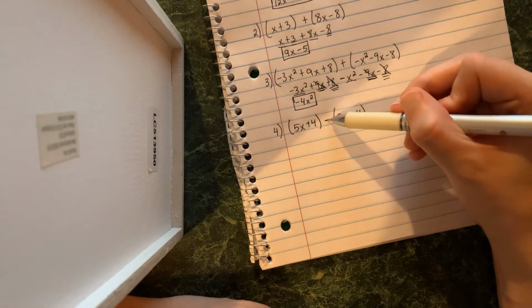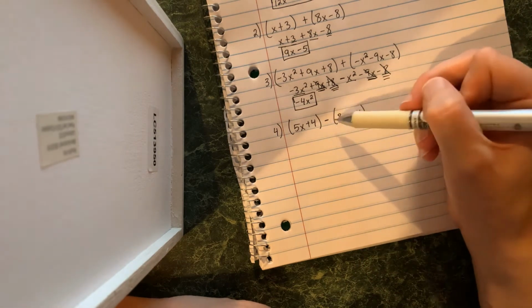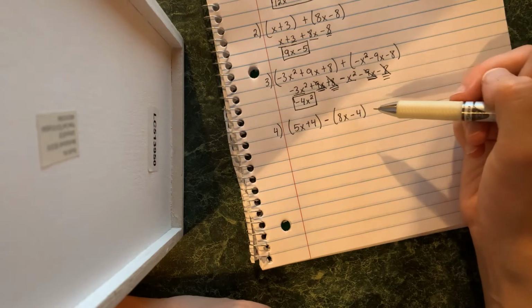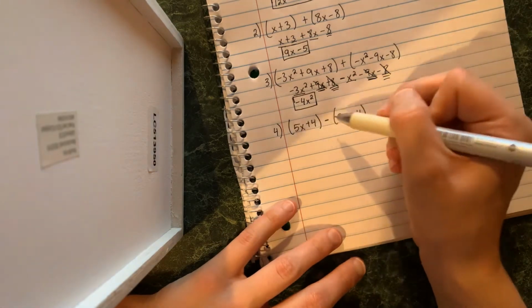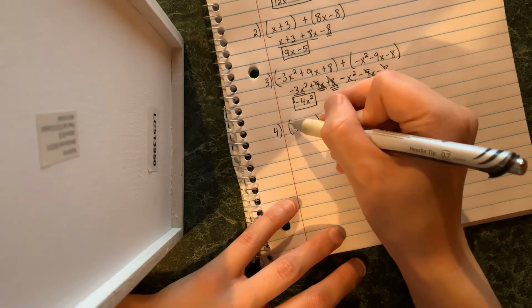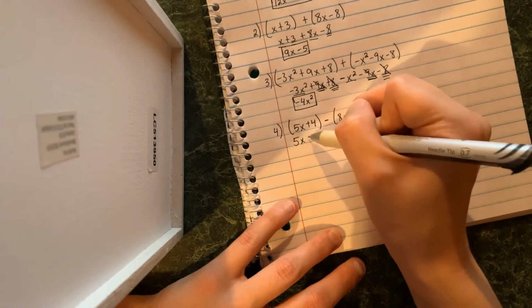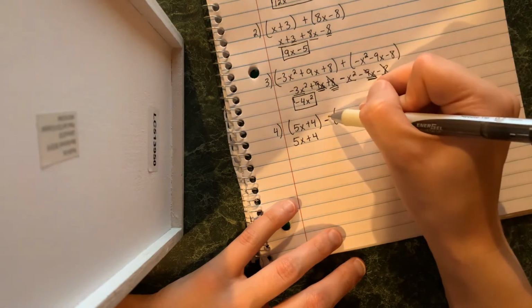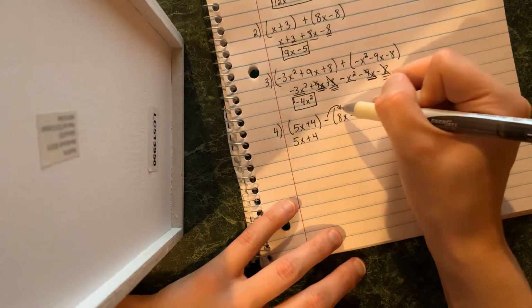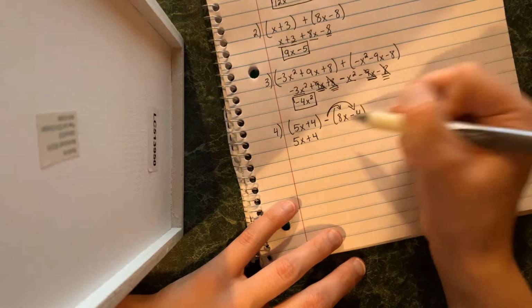So really this negative is going to have to be distributed into the parentheses for it to be able to go away. So this first one again doesn't have anything in front of it. So we're just going to drop off these parentheses and bring that down to 5x plus 4. But this negative needs to be distributed in here. And you can treat it like you're multiplying in a negative 1.